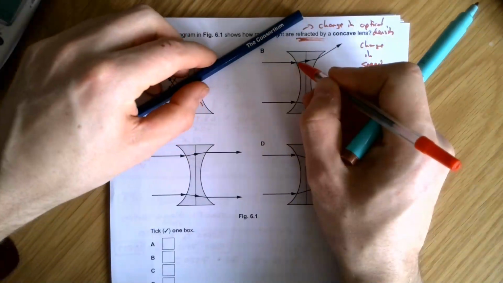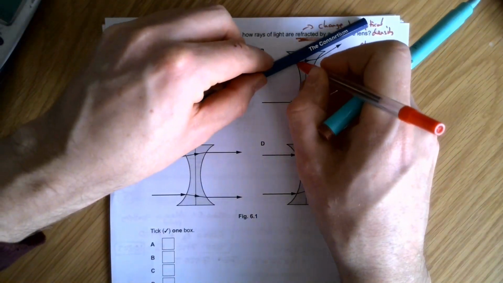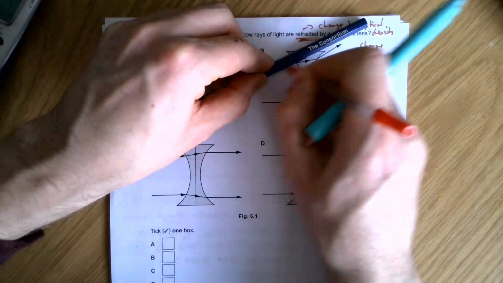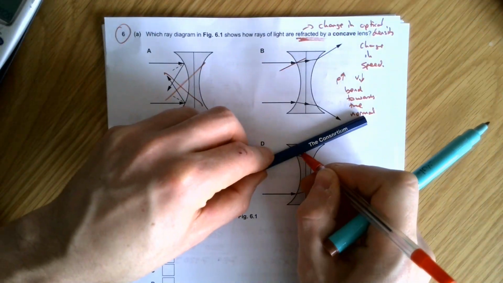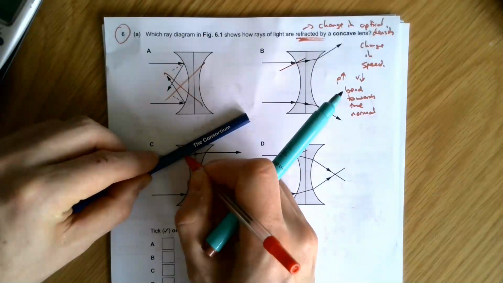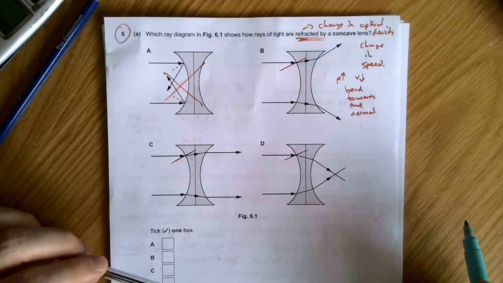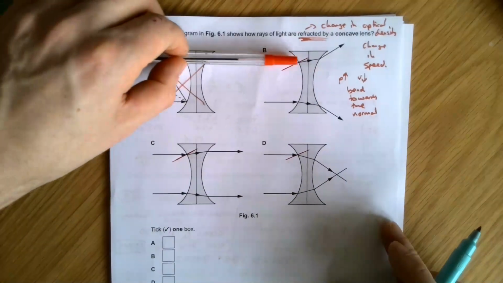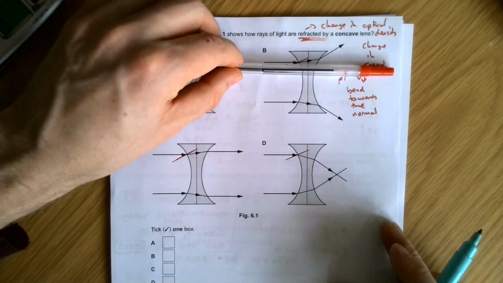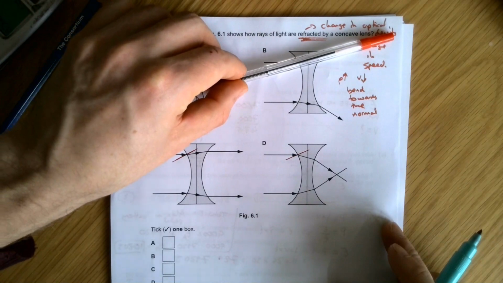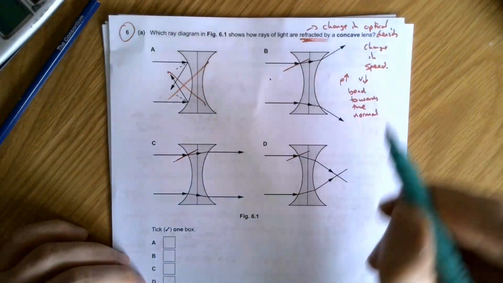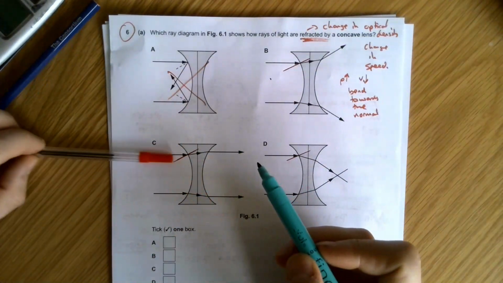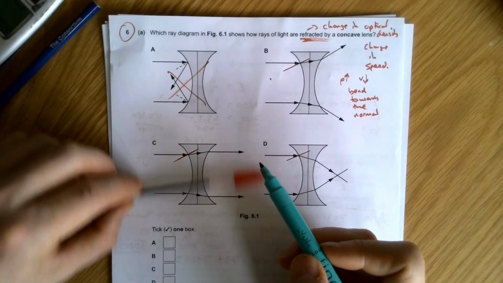We think about where it hits the surface. We put a ruler at 90 degrees to the surface at all of these points. This red line is the normal, and then we should be able to see whether it bends towards or away from the normal. So here the light ray is going straight through, but actually you can see it bends up, which is towards the normal, so it could be B. It also happens in C, it bends towards the normal, so it could be C.